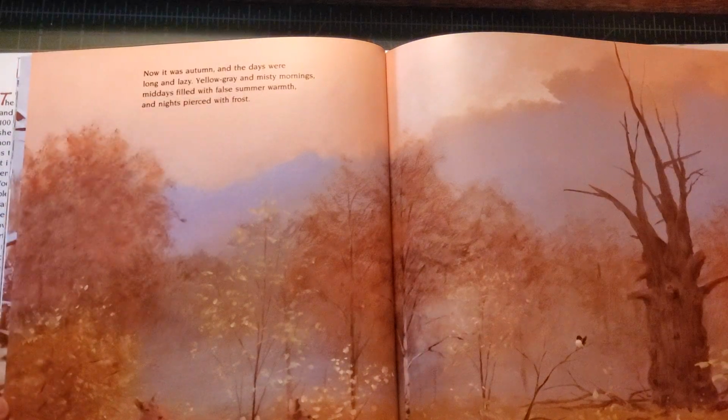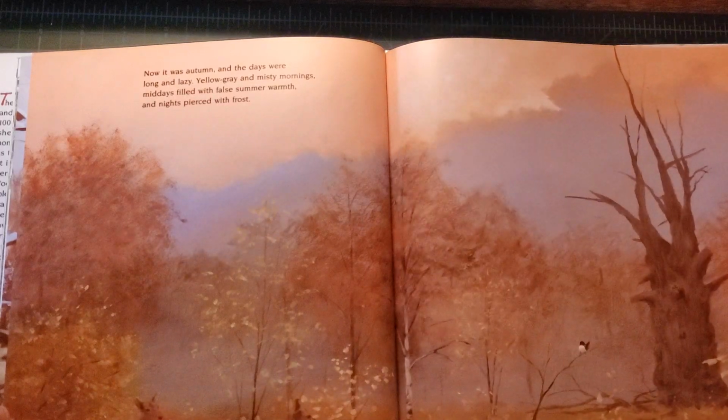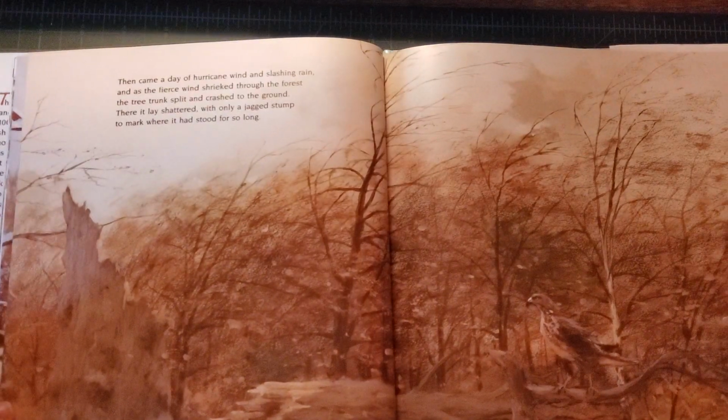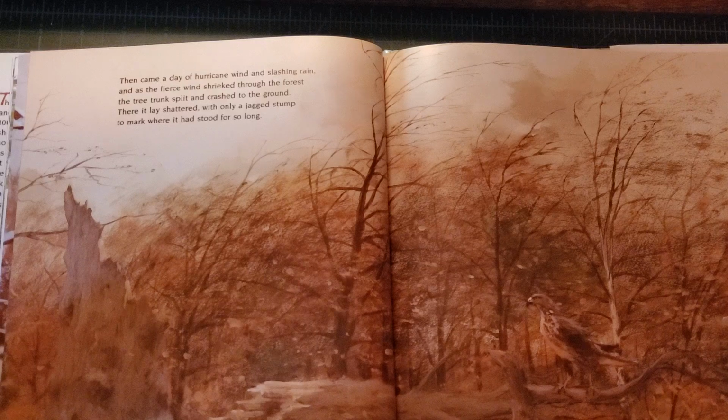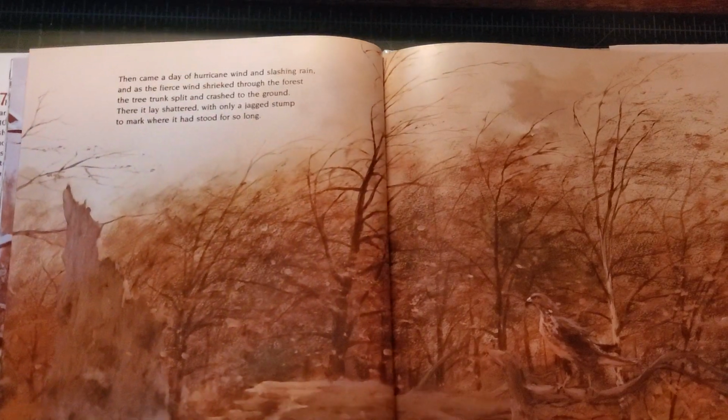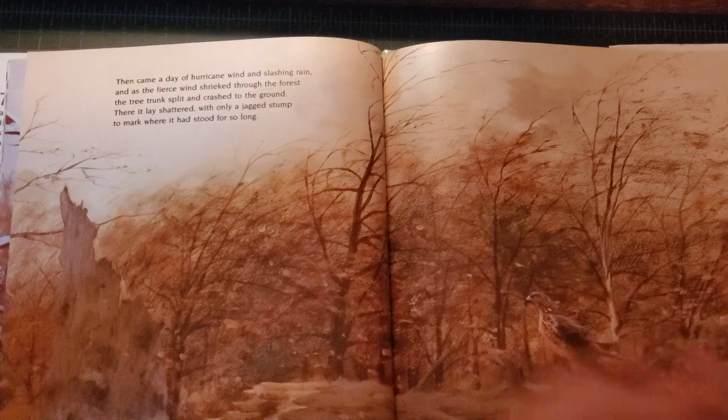Now it was autumn, and the days were long and lazy, yellow, gray, and misty mornings, middays filled with fall summer warmth, and nights pierced with frost. Then came a day of hurricane wind and slashing rain, and as the fierce wind shrieked through the forest, the tree trunk split and crashed to the ground. There it lay, shattered, with only a jagged stump to mark where it had stood for so long. That's the stump.